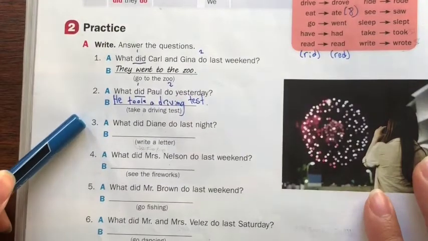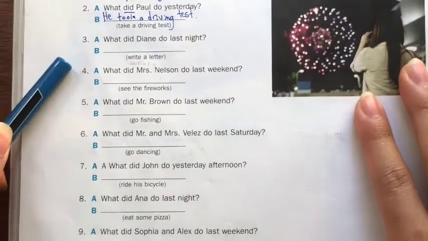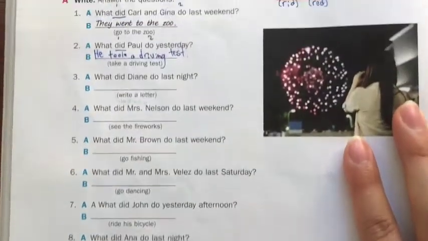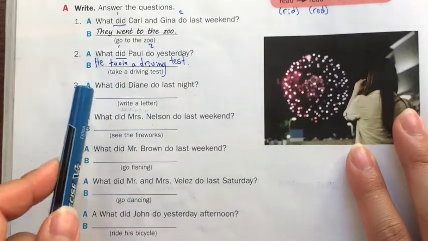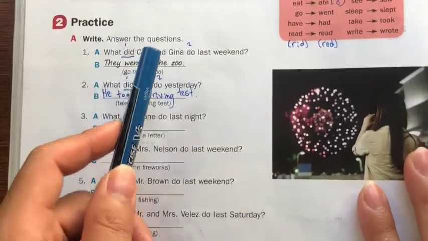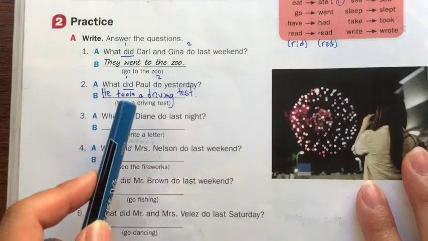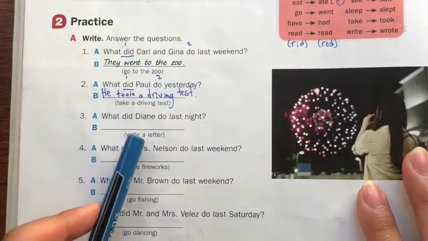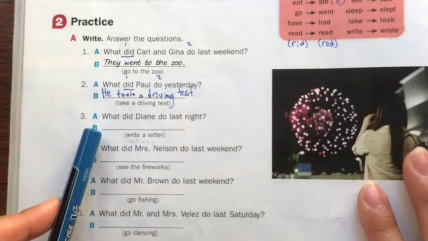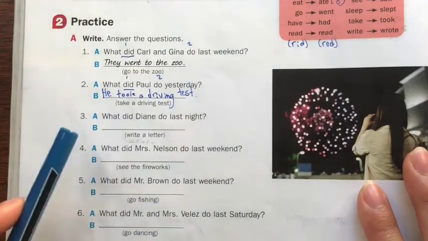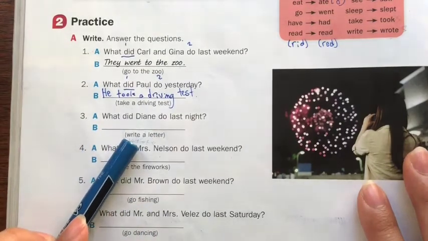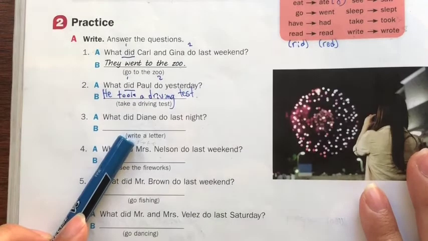So now I want you to finish number 3 to number 9. I want you to write the pronoun. So we change Carl and Gina to they. We change Paul to he. So change Diane to she. And then change the verb to past tense.